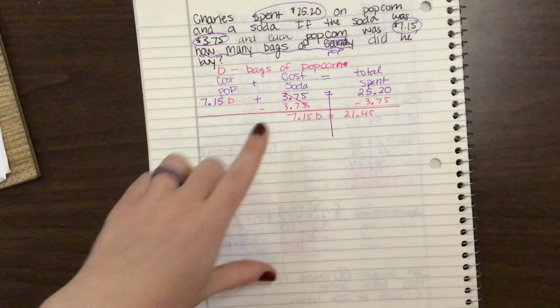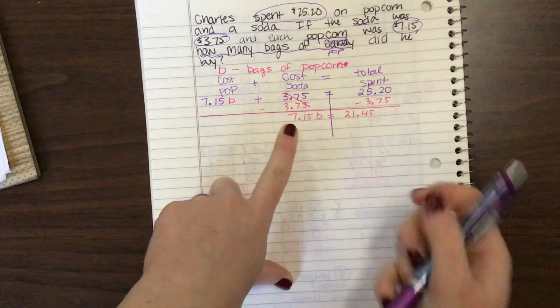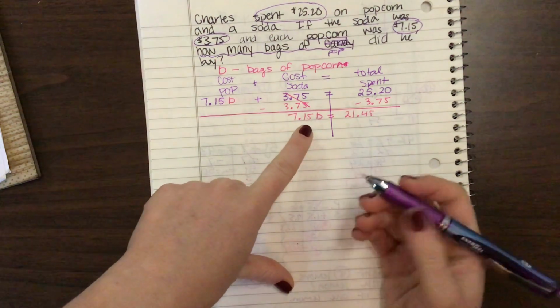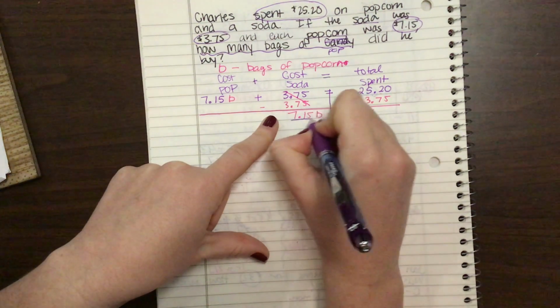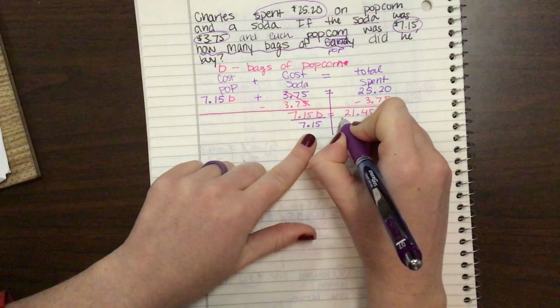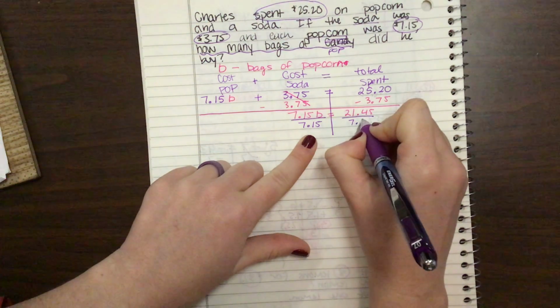Okay. So now I have 7.15 times b. I need to get b by itself. So I'm going to undo that by doing the opposite, which is dividing. What I divide by on this side, I have to divide by on the other side.